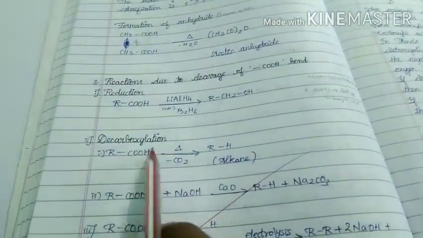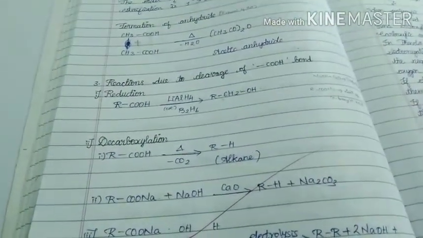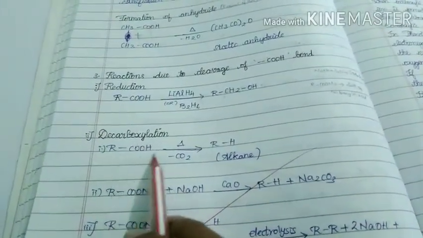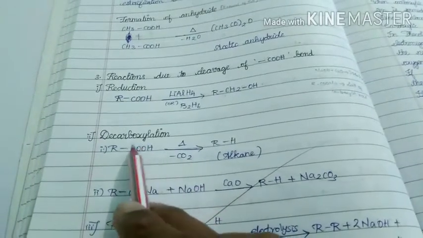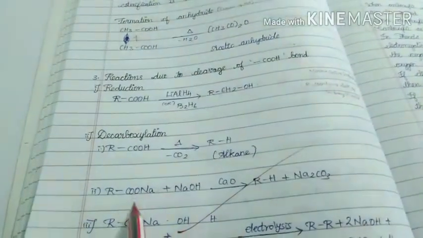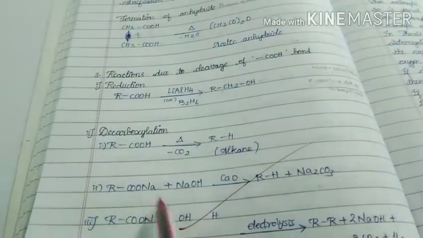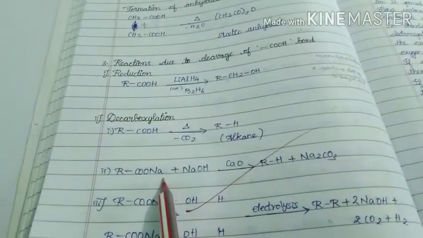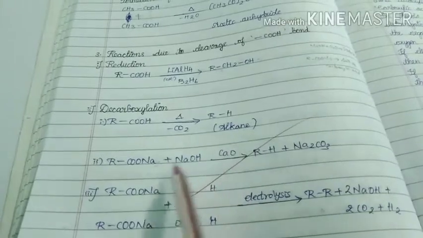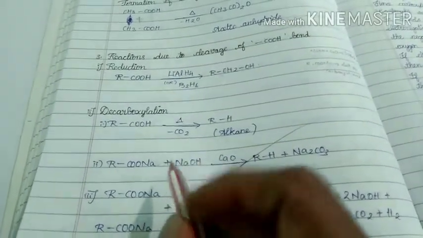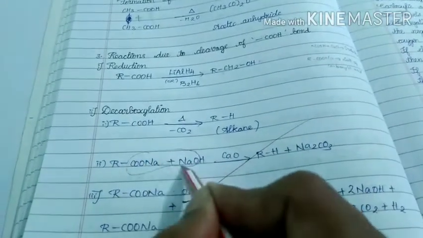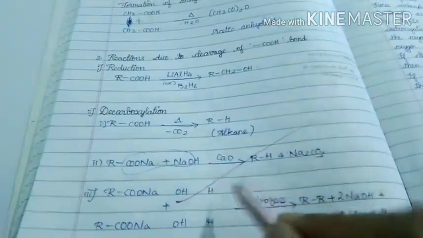Next, decarboxylation. Decarboxylation means removal of CO2. When carboxylic acids undergo heating, then CO2 will be removed, then R and H will be left, that means an alkane. This is also decarboxylation. We got this reaction in class 11. This is sodium carboxylate. When this compound reacts with NaOH and CaO, that is soda lime, then this part will be removed, that means Na2CO3 will be removed. Here also alkanes are formed.